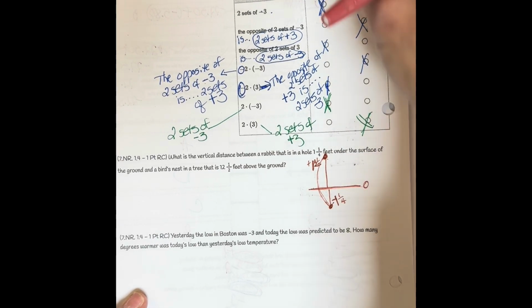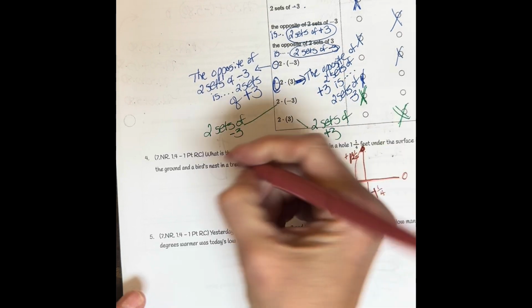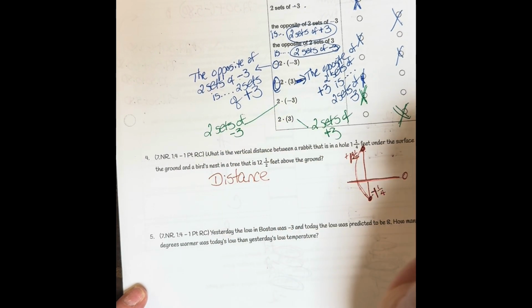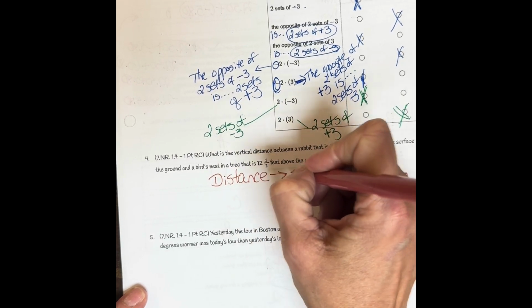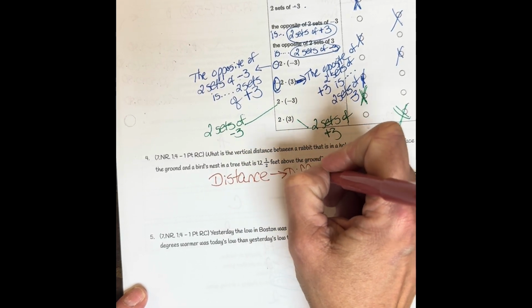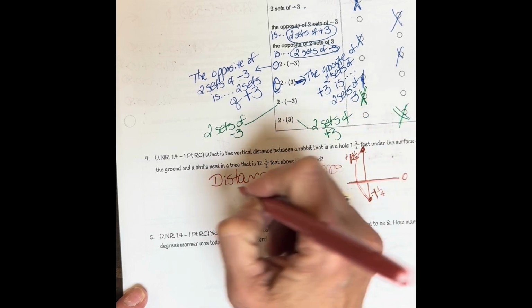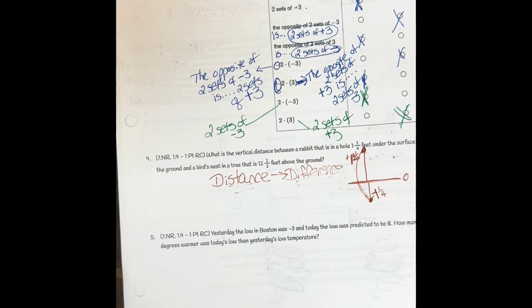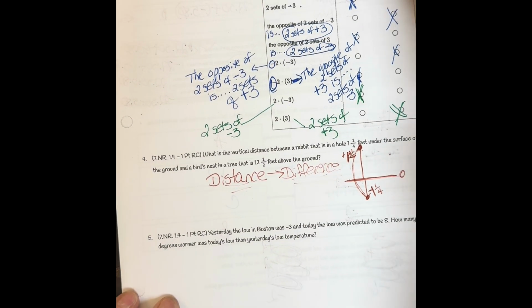You're just wanting this. And anytime you are trying to find distance, you are going to take the difference. Distance means difference. Now, here's the other catch to doing that.